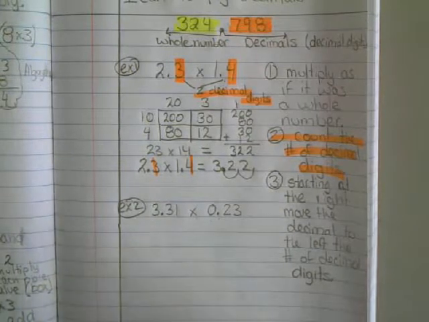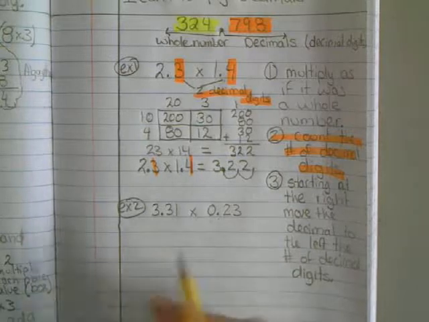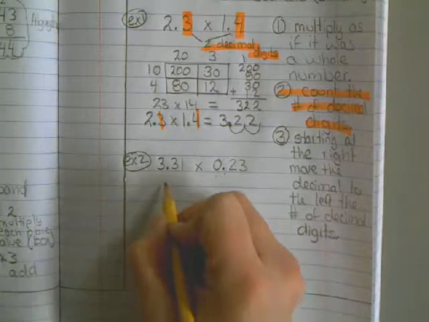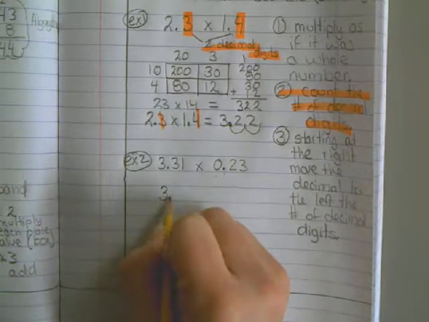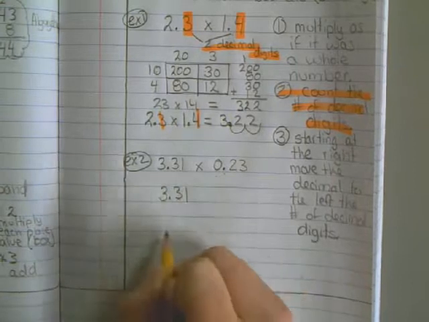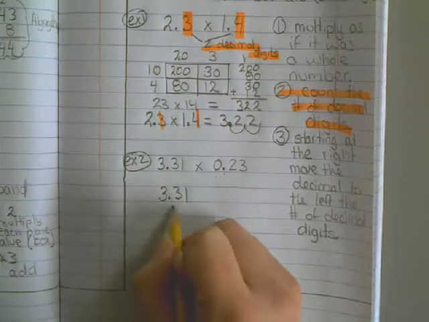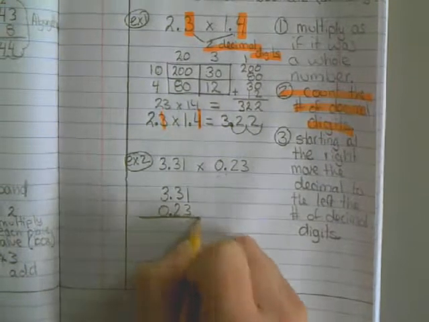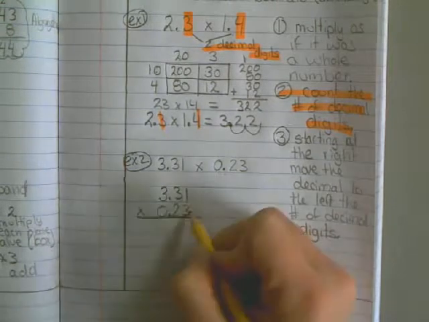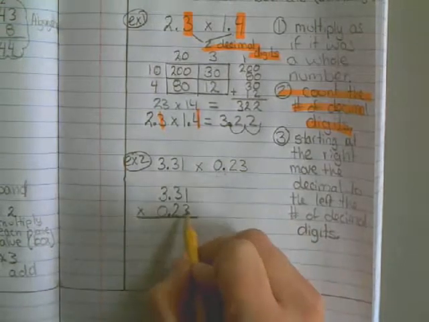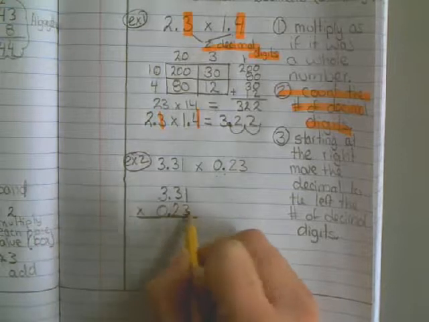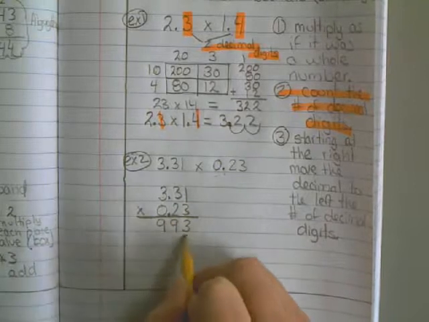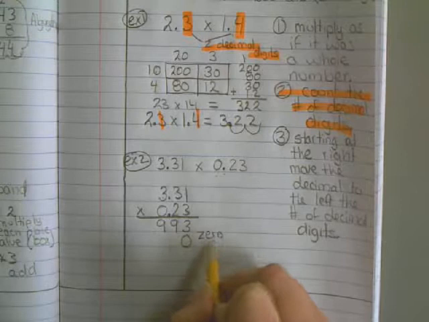Okay. So let's take a look at this using the standard algorithm. Okay, so I have 3 and 31 hundredths but I'm going to think of that as 331. And then I have 23 hundredths. Okay? I'm going to multiply those. Okay? So I start with the 3. And I do 3 times 1 is 3. 3 times 3 is 9. Then don't forget your 0 placeholder. Don't forget that, that's important.